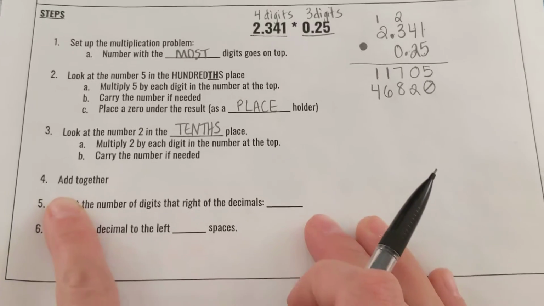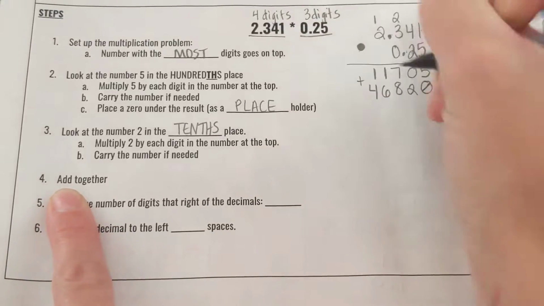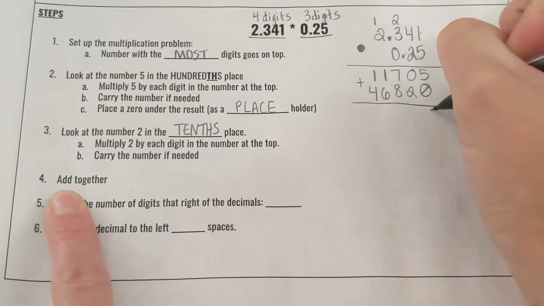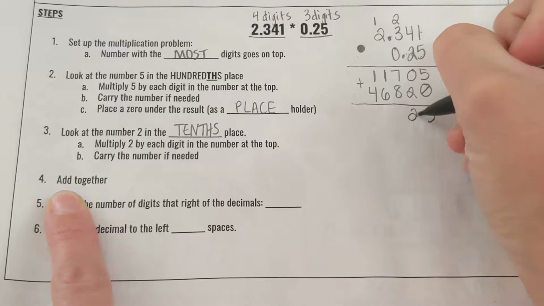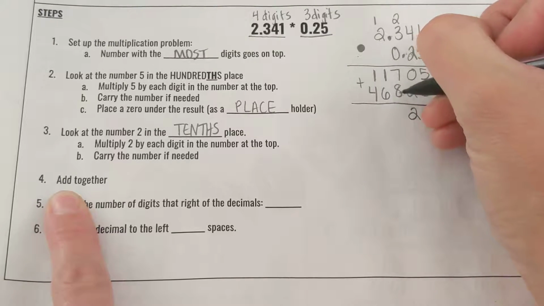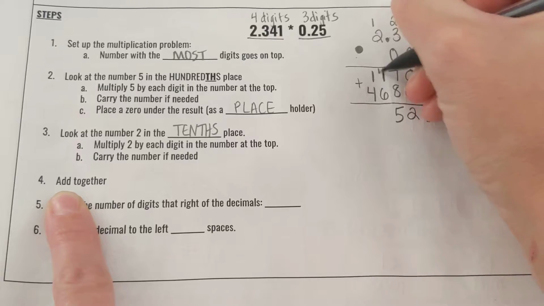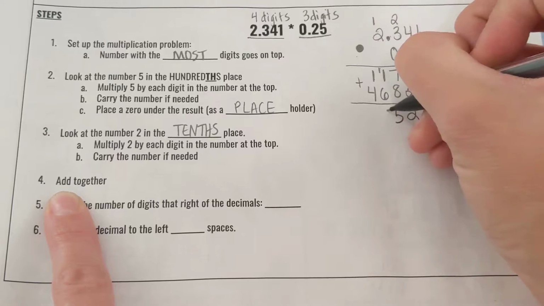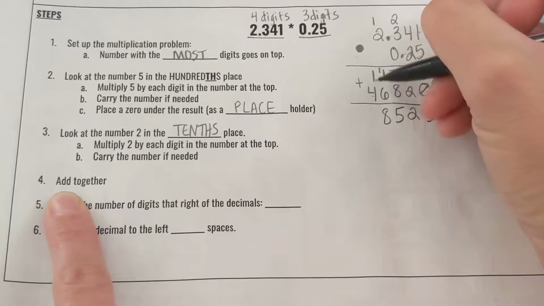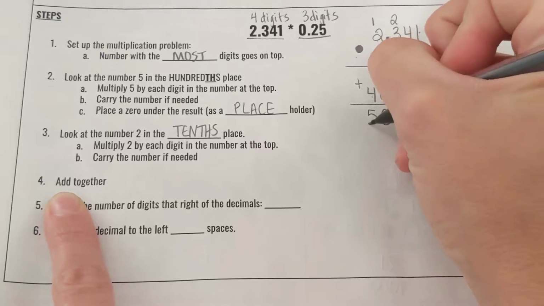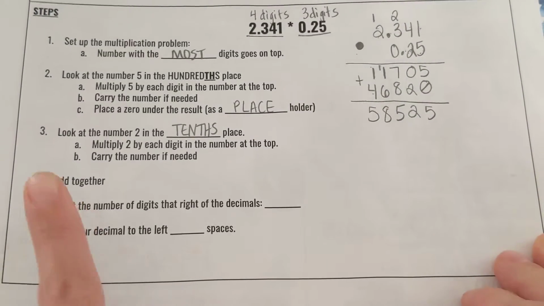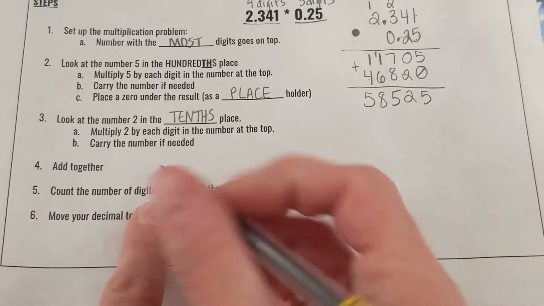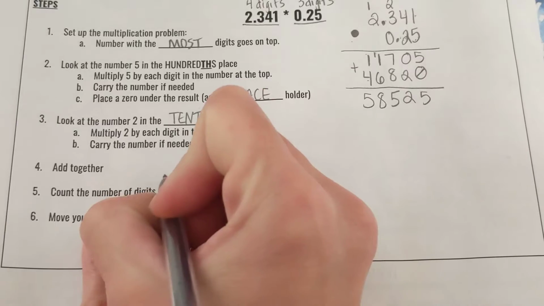Okay, number 4 says add together. So I'm going to add these two values together. So I've got 5 plus 0. That gives me 5. 0 plus 2, 2. 7 plus 8 is 15. Carry the 1. 6 plus 1 plus another 6 plus 2 is 8. And 4 plus 1 is 5. Now, step 5 says count the number of digits. It's supposed to say to the right of the decimals.